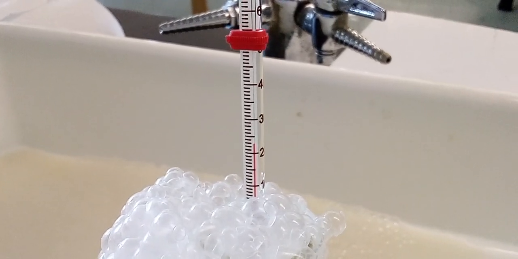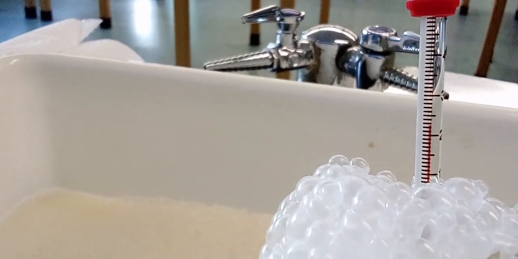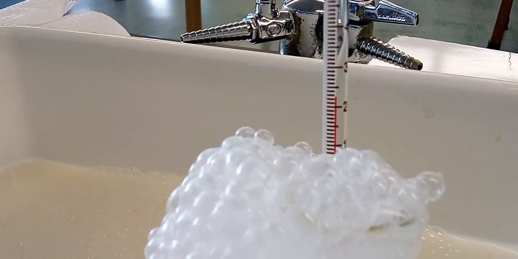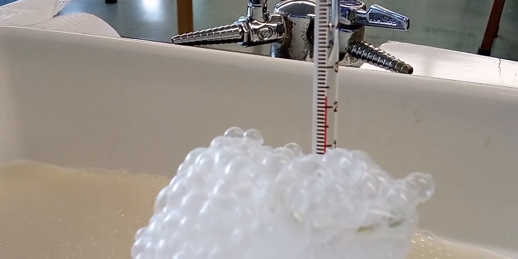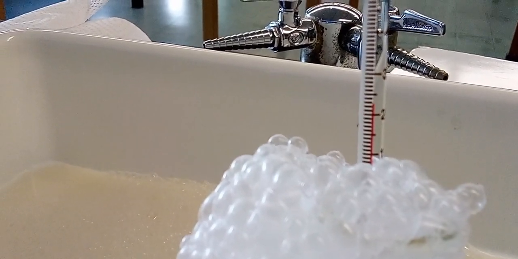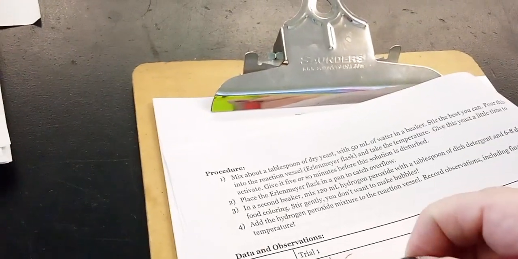I don't think it's going to increase more. So the temperature is going to be here: 20, 21, 22, it says then 23, so 22.5. So the temperature is 22.5.